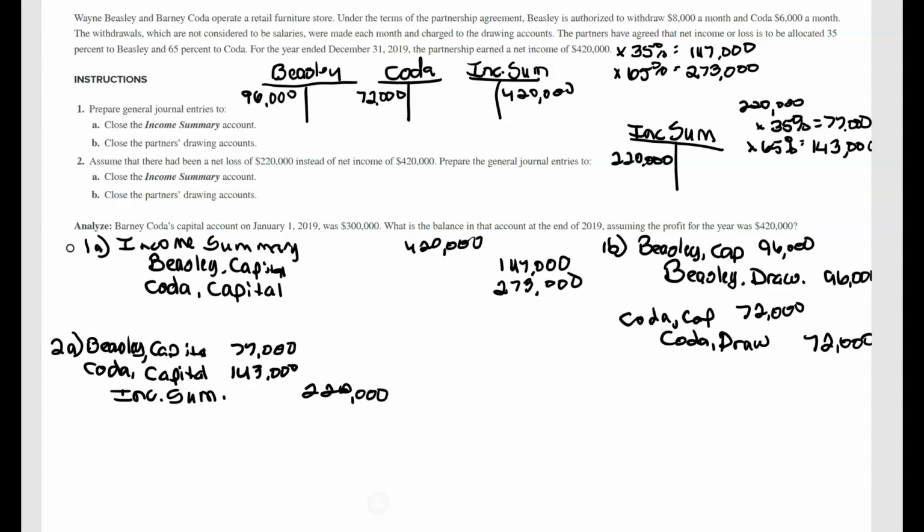Now let's do 2B. 2B is to close the drawing accounts with this situation. So the drawing accounts are still going to have the exact same amount in them because the drawing account is only what they withdraw. So this is going to be the same as 1B. It doesn't change. The capital account is different because there was a net loss rather than a net income, but that did not affect the withdrawal account that they used to take money out.